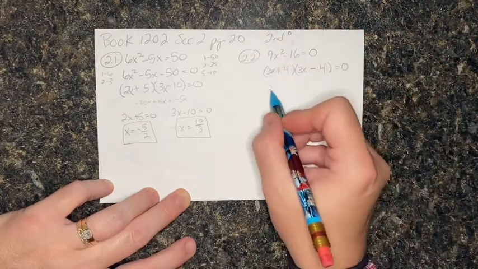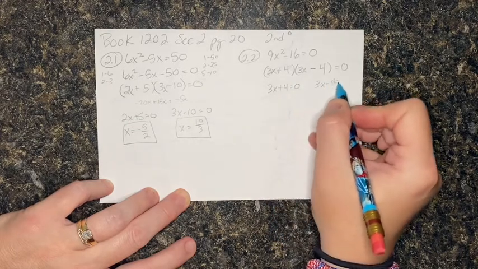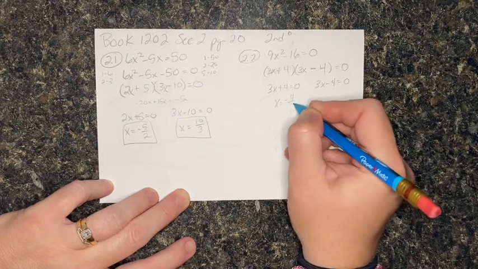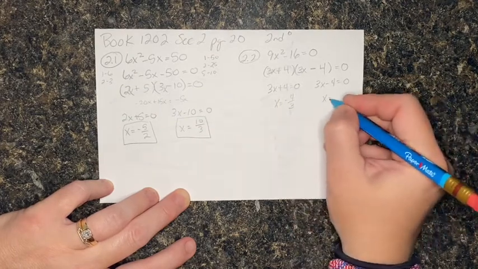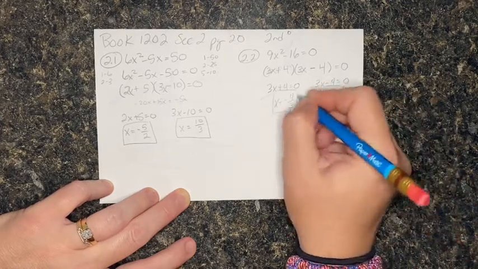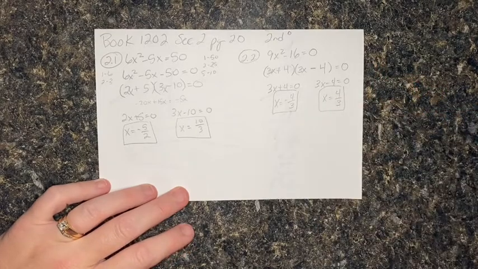Now we need to solve. 3x plus 4 equals 0, and 3x minus 4 equals 0. So here we have x is equal to negative 4 thirds, and here we have x is equal to positive 4 thirds. And those are our roots for that problem. All right, let's take a look at a couple more.